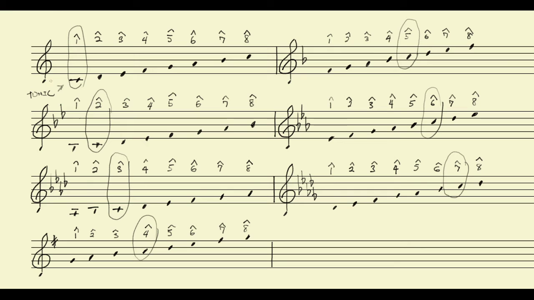Now notice, this C, this is exactly the same C that I've been playing in every single scale. But notice how different it sounds. In C, in B flat, in A flat, in G, in F, in E flat, and then finally in D flat.